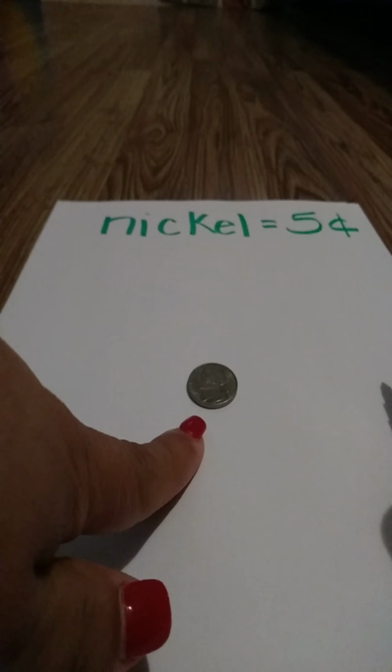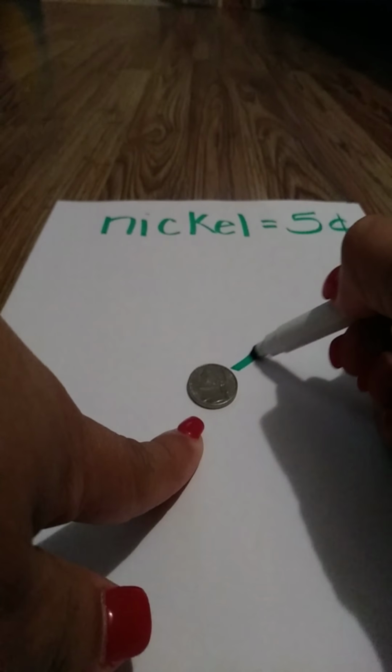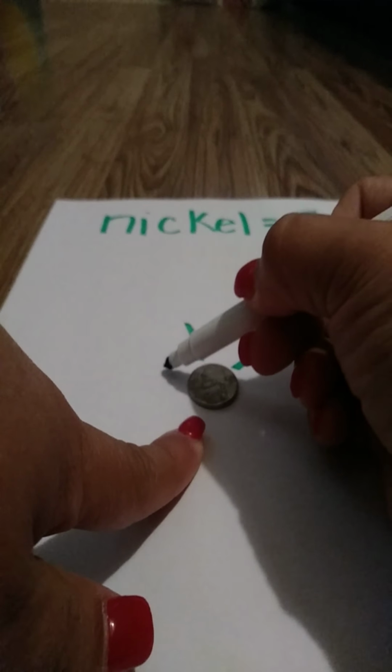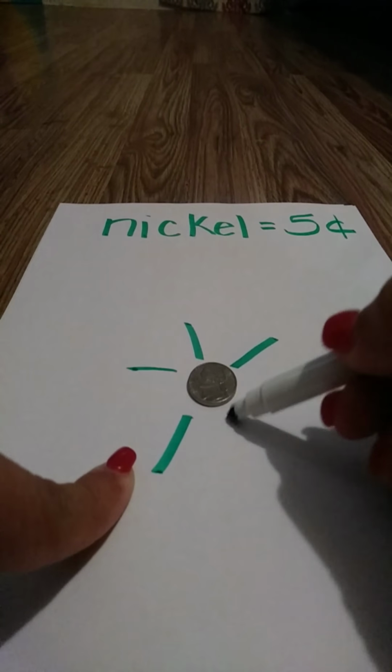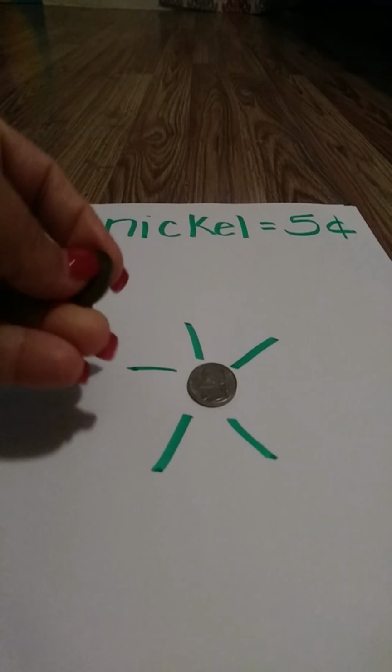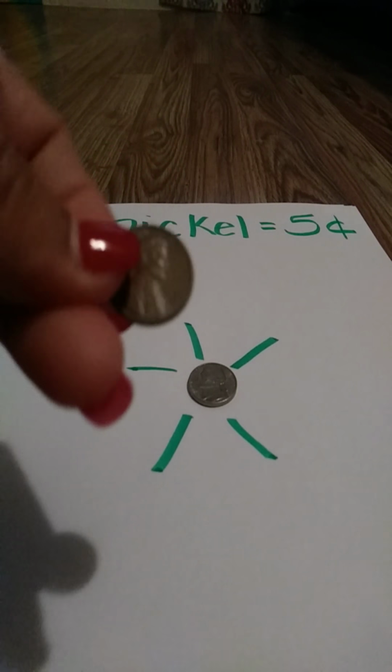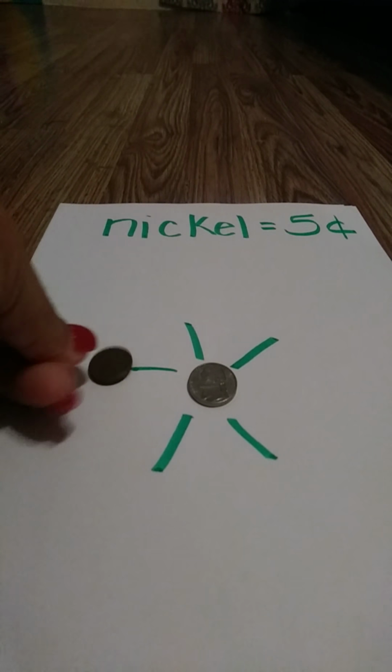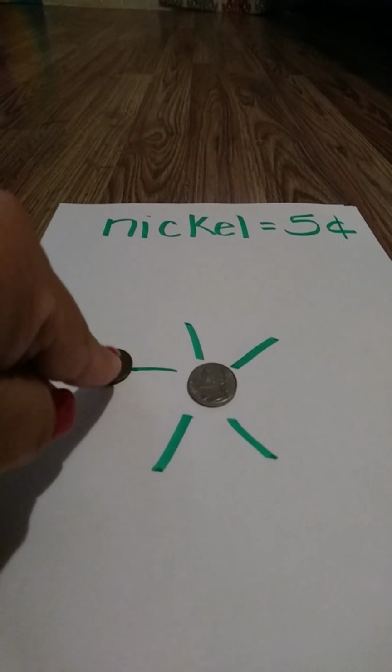So you want to place a nickel, and you want to make 5 different lines around it. And at first, you'll show them. You'll say, okay, well, look, the value of a penny is just 1, okay? Just like this, 1 line, 1 penny.